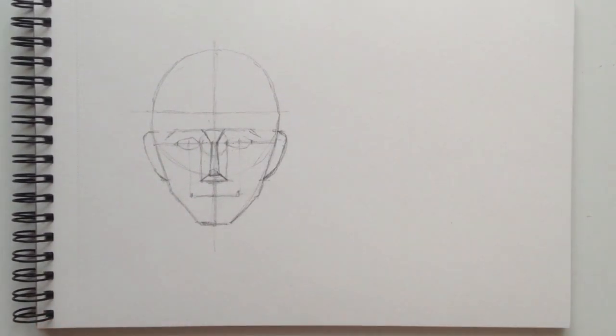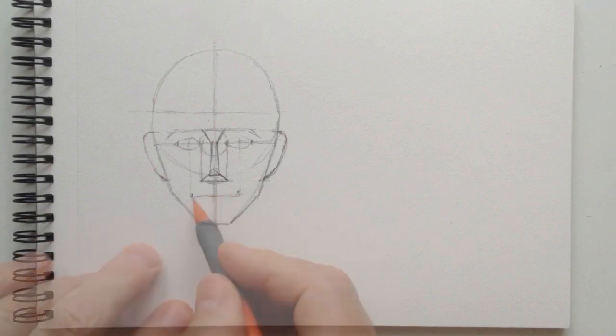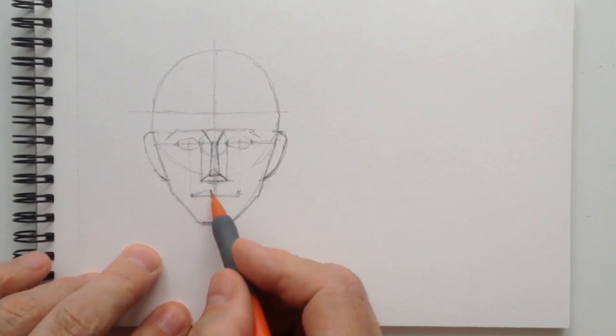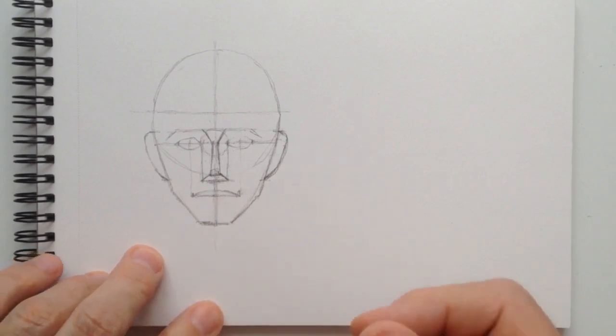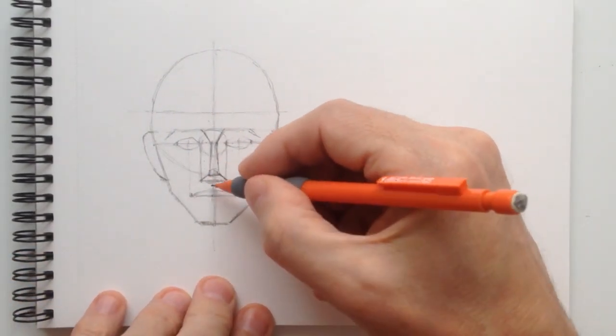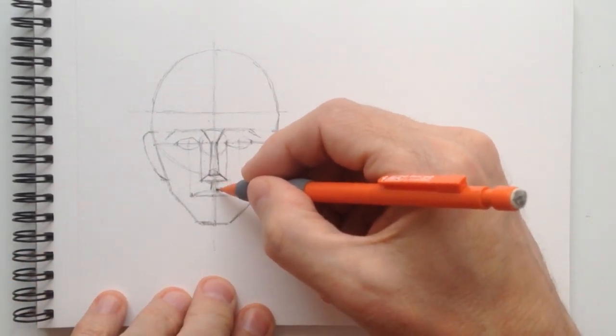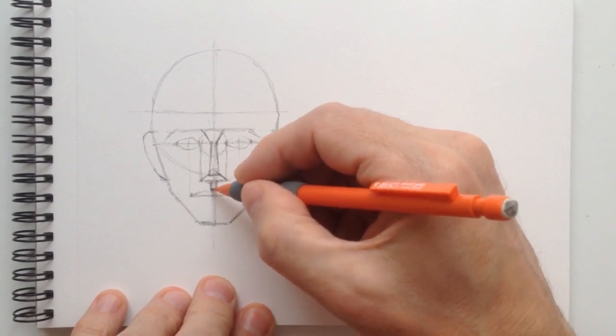What's missing in the mouth shape? There are no lips yet. Let's draw the upper lip with an arc. The philtrum, vertical groove between the base of the nose and the border of the upper lip, cuts out the middle of the upper lip.